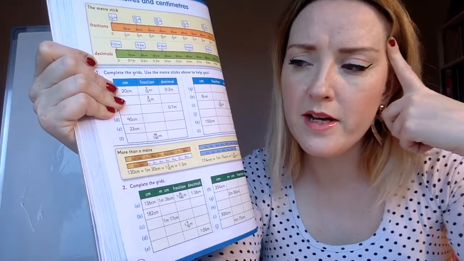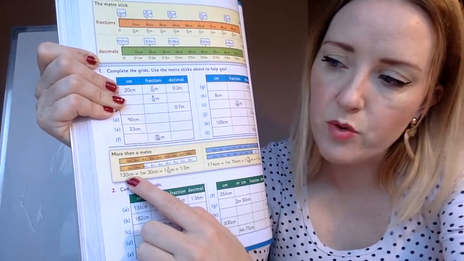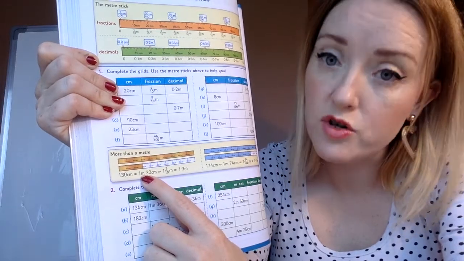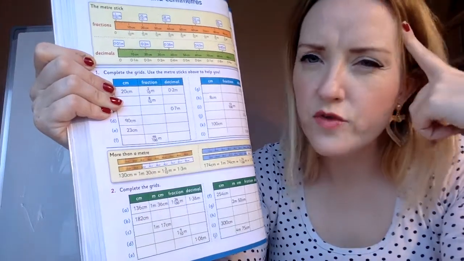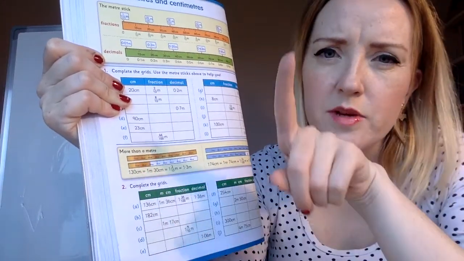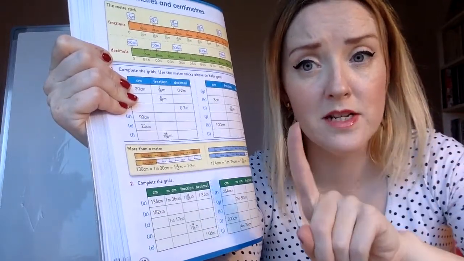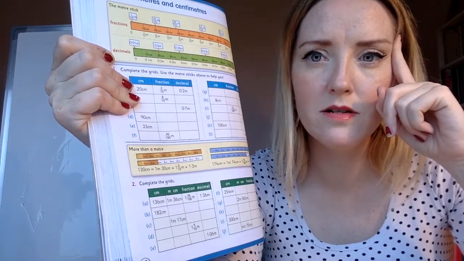It's easier to imagine. So here we have 130 centimetres and it's broken down into 1 metre, because 1 metre is 100 centimetres, very good. And we have our 30 centimetres left over. If you're trying to picture something in your mind, 130 centimetres of fingertips is a lot of fingertips, isn't it? I'd just be guessing.